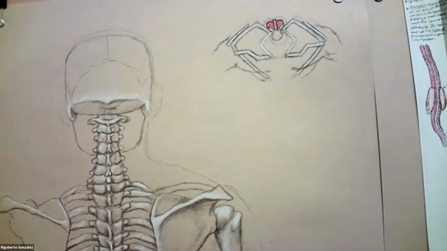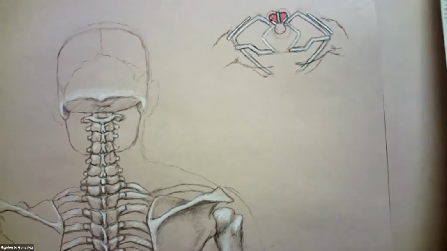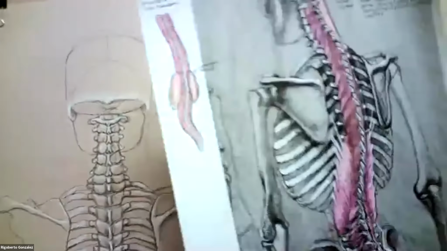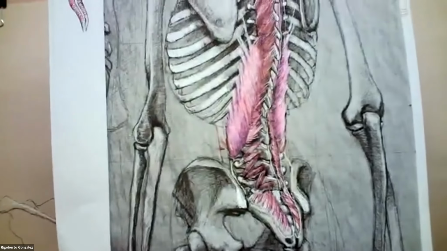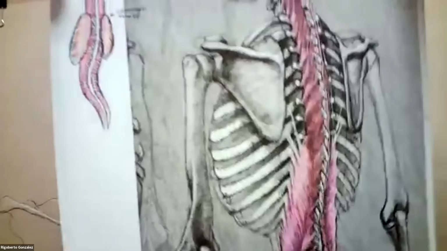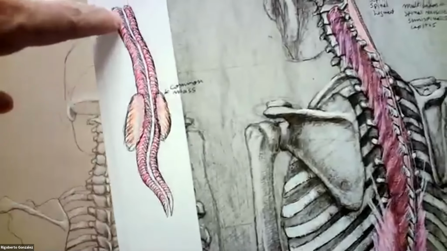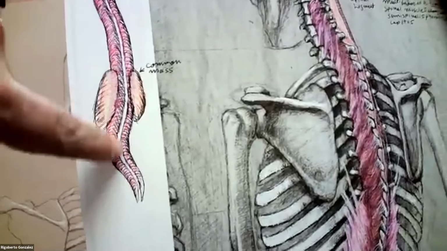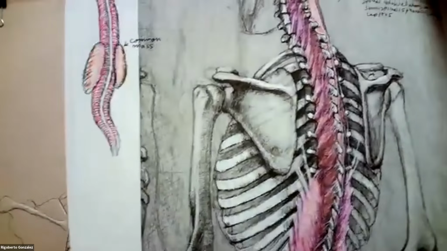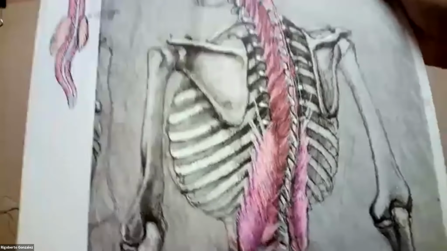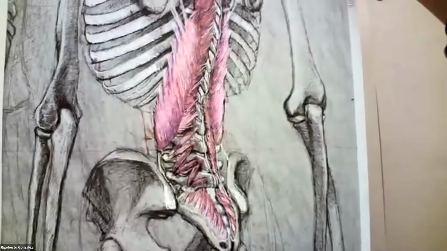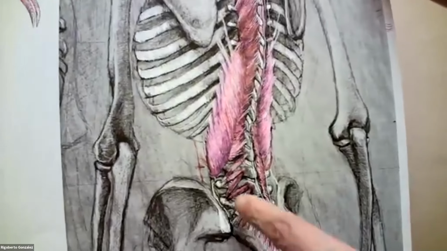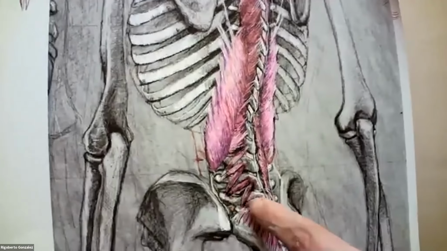And let me demonstrate here on this note. We're going to simplify it into this basic shape, like two cords, going down the spine. But look, this is what happens with that muscle. See, it connects from the transverse process up to the spinous process.